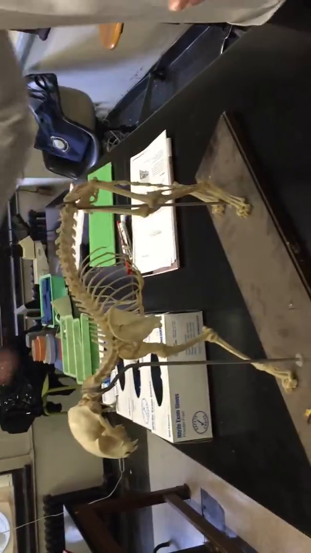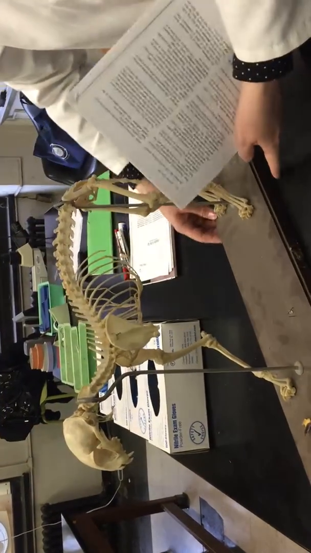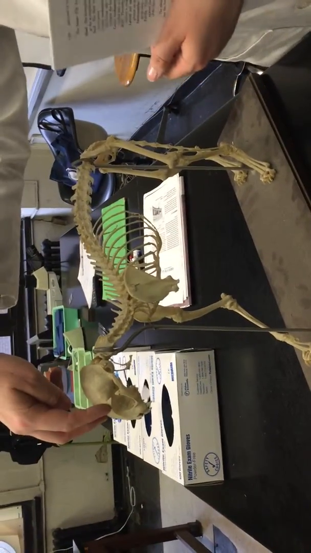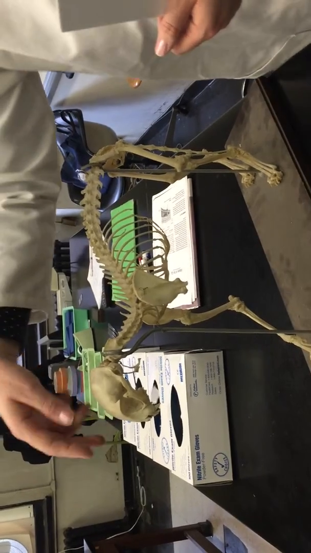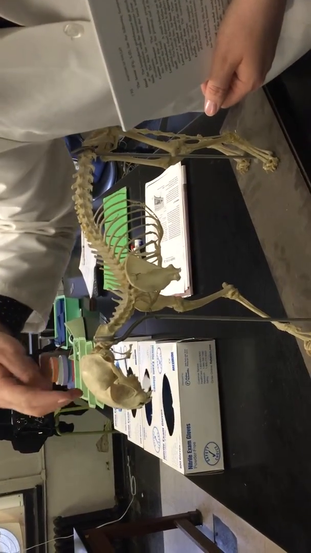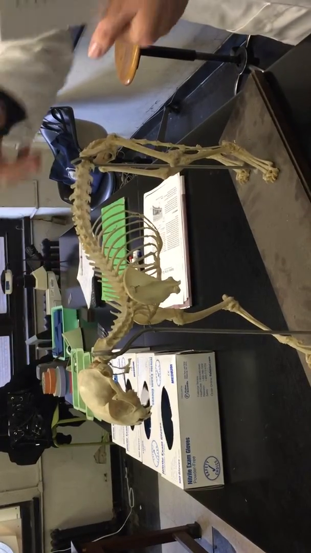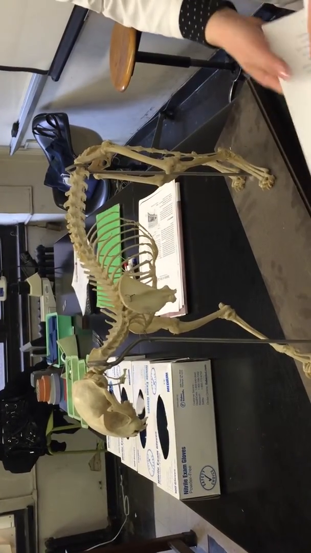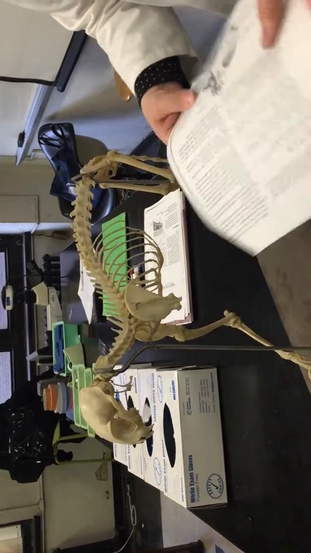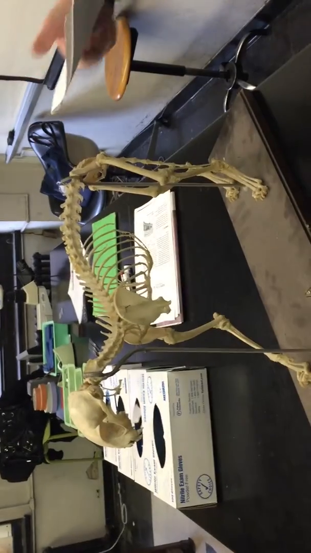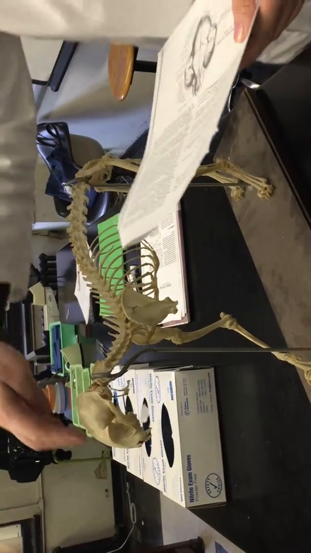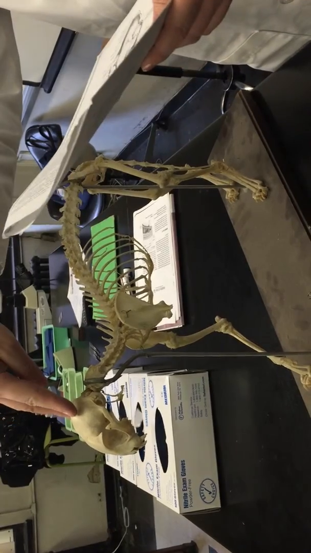You have paired frontal bones right in the front. Then you have paired parietals and a single occipital at the back. Just like in the diagram in your handout. So the frontals are between the orbits, and then you have parietals behind those.